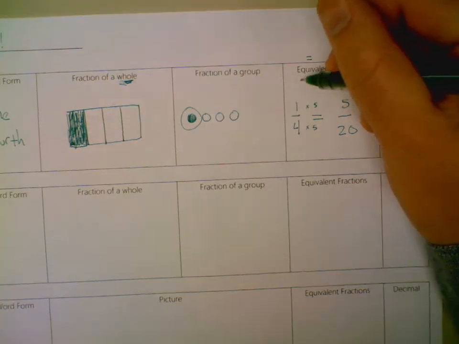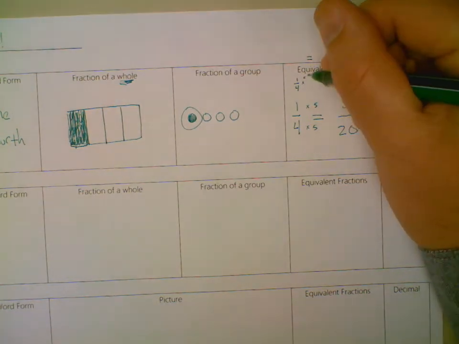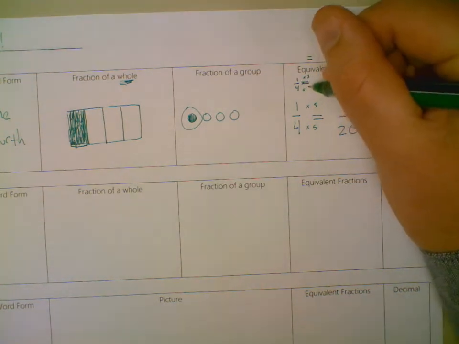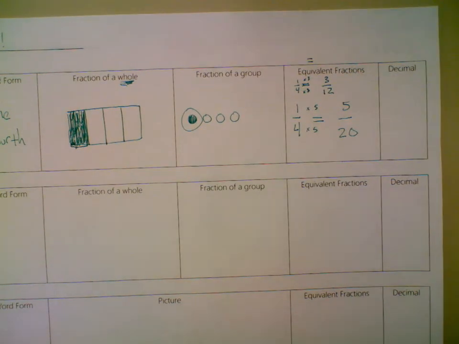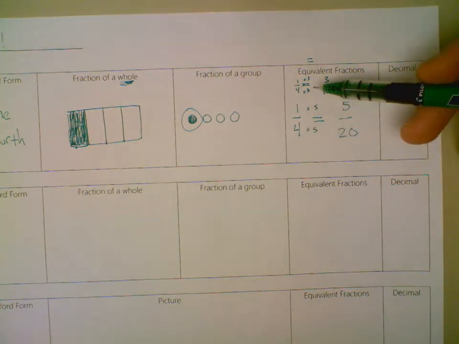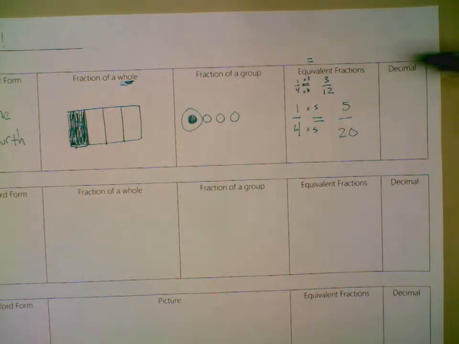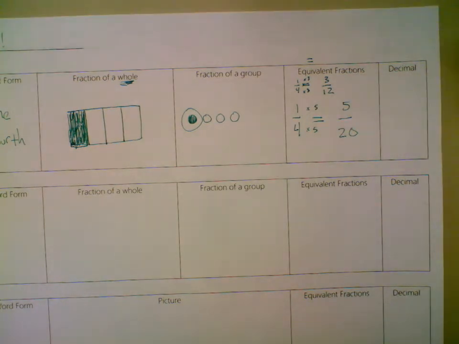I could pick another number. I could do 1/4 times, I don't know, times 3 and times 3. Got to do it to the top and the bottom. So 1/4 is the same as 3 out of 12, okay? So both of these are equivalent fractions to each other and 1/4. It's all the same amount of pizza, right? These guys get a lot of slices, but they're really small. This person gets 1 slice, but they're bigger, okay? So this is an equivalent, this is an equivalent, okay?